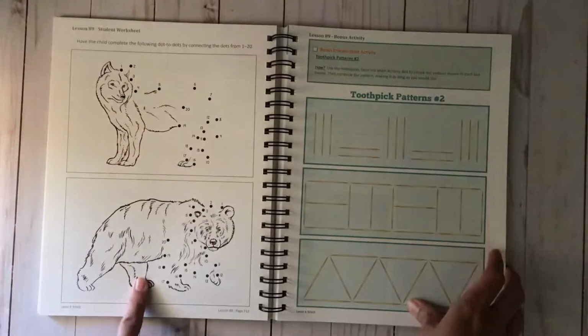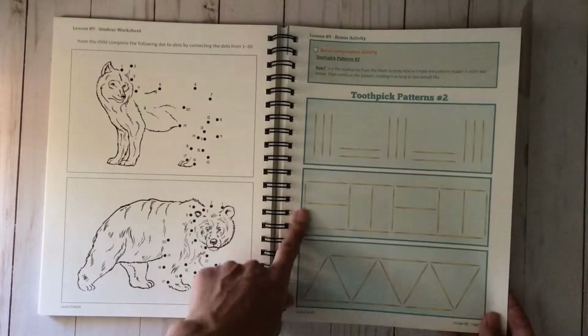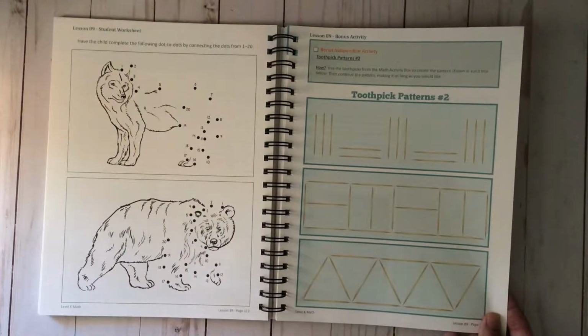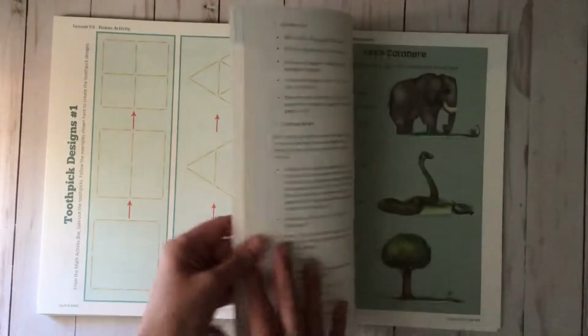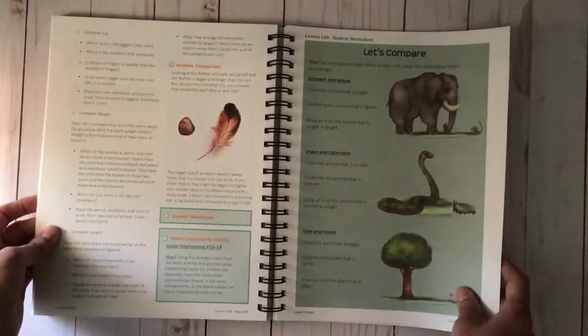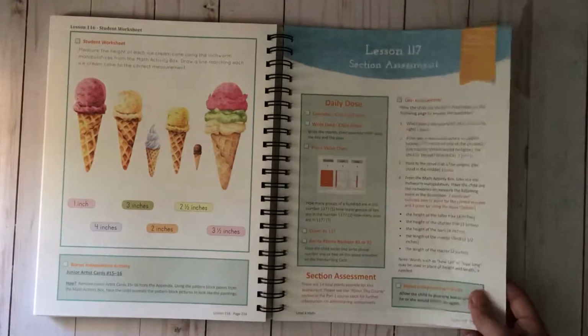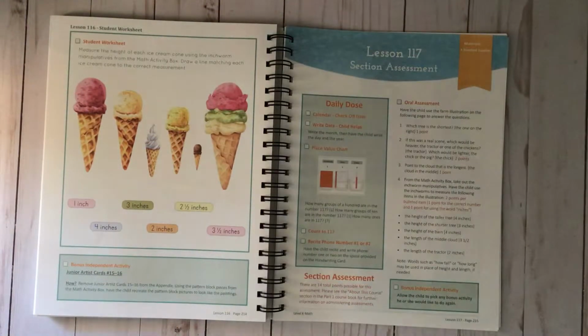Your dot to dot, some activities, toothpick practices. I believe that there are toothpicks in there, but I'm not 100% sure. But if you have to get those, that's not a big deal. Then this says let's compare. So let's flip back to the last lesson.